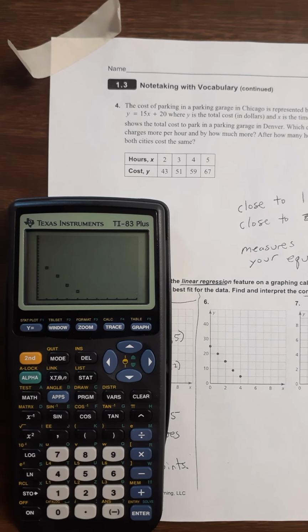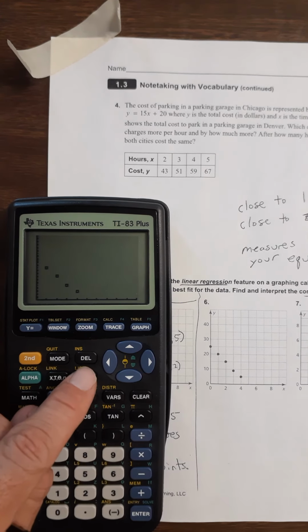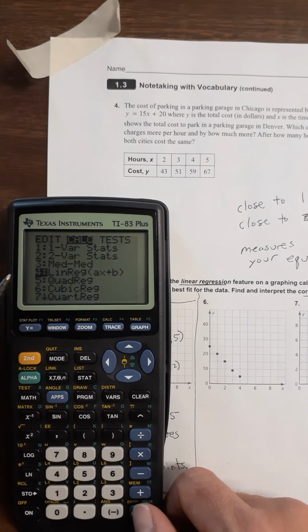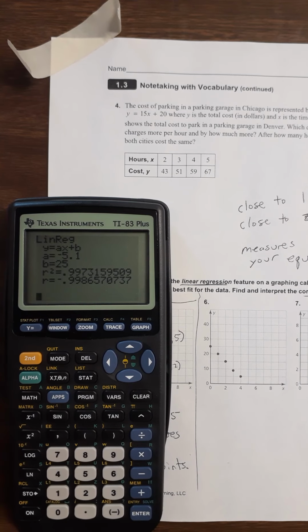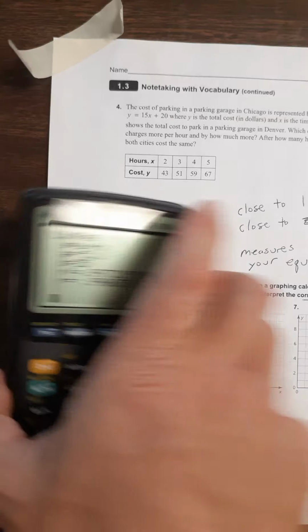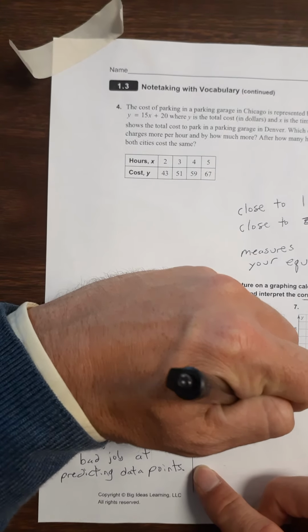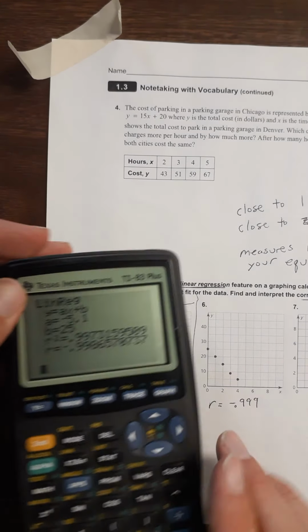Okay, so now I want to start analyzing this. So I'm going to get my correlation coefficient and my equation of the line by going to Stat, Calculate, down to Linear Regression. Notice we're going a lot faster this time, just doing those same steps. Okay, here we go. Our R value is -0.99, and that'll actually round to a 9. All right, let me move this. R equals -0.999. Then put this back over here.